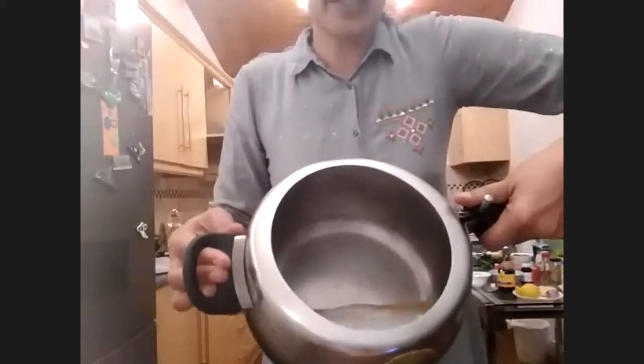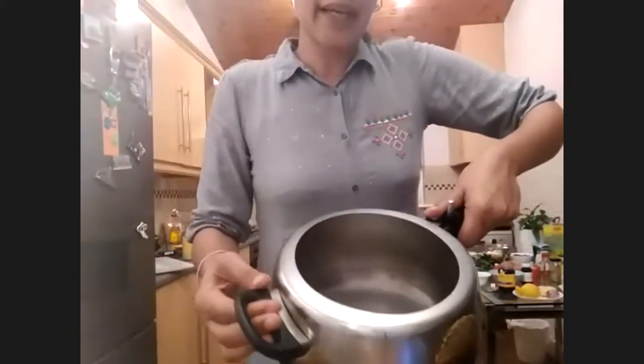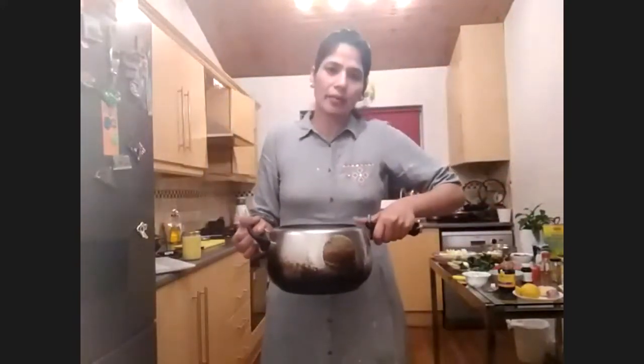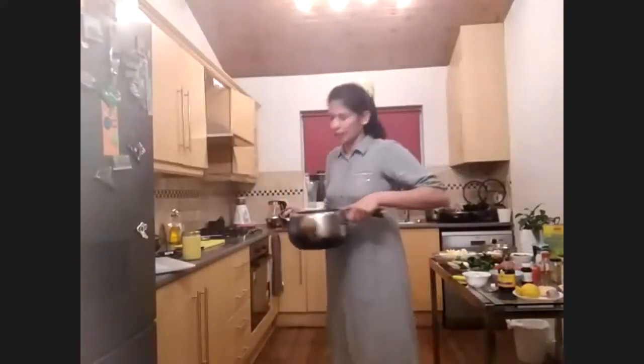So it will be starchy. Dal doesn't have gluten, but dal does have starch. So it is carbohydrates, but it wouldn't be gluten. So yeah, it is gluten free. It has more protein than the gluten of wheat.